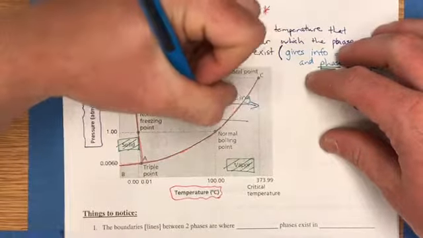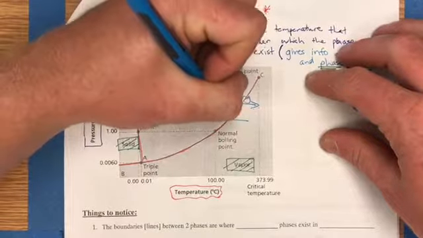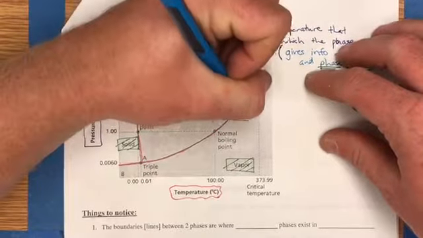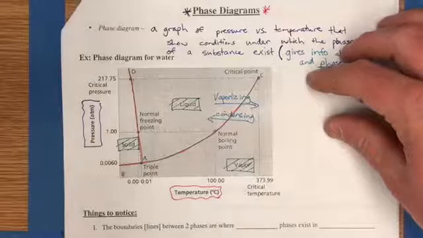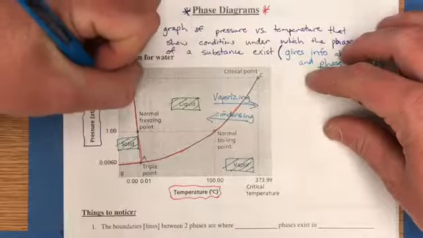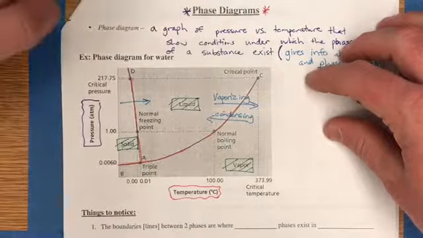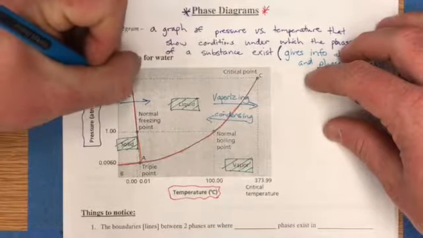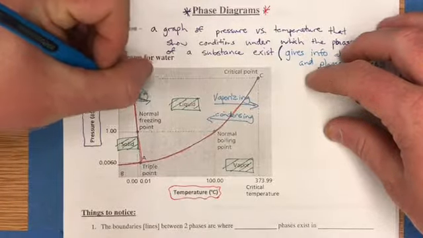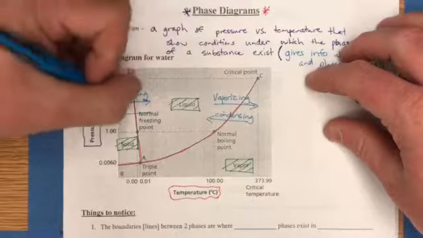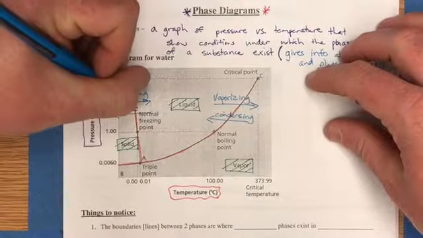If we go across the line this direction, we are condensing, the opposite of vaporizing. If we go across this line this direction, we're going from solid to liquid, which of course is melting. And if we go the opposite direction, we are freezing.